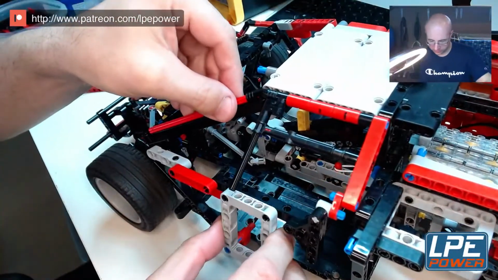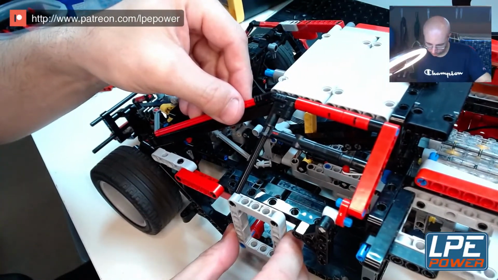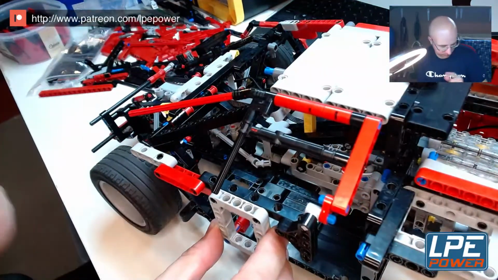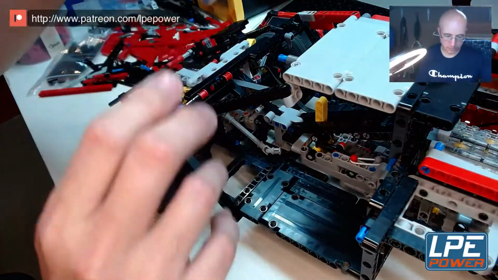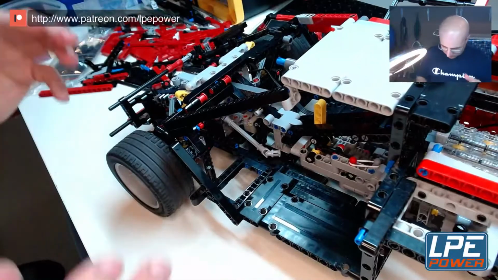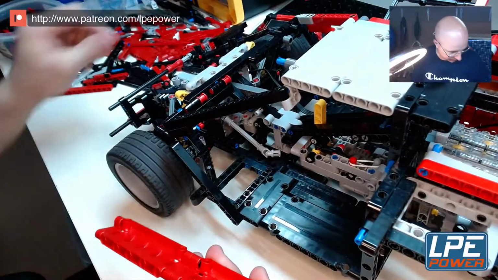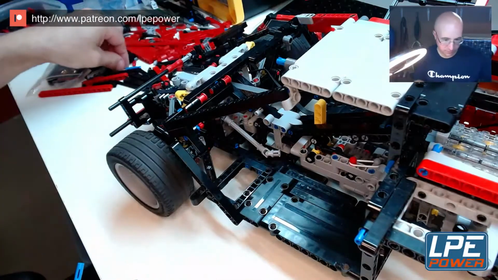So we have this here. And we are going to abuse this on this side. I'm just gonna take a look what's on the other side, where it needs to be, and then we're gonna transfer this to this side. Meanwhile, I'm going to install this here, just temporarily, so that I have a reference.